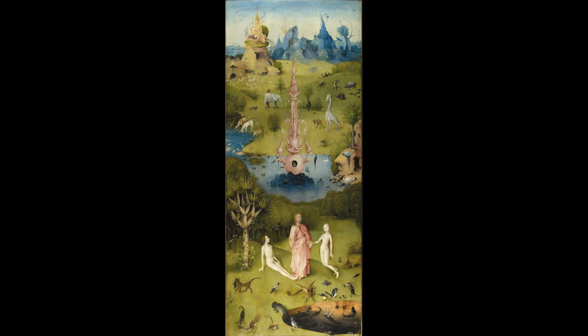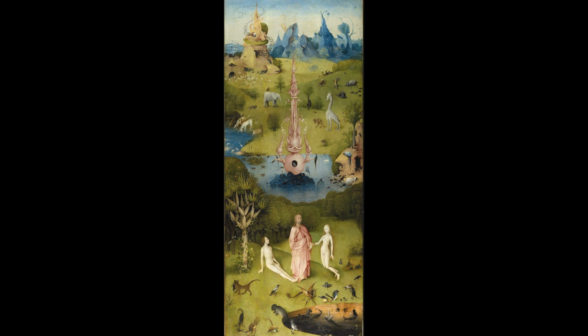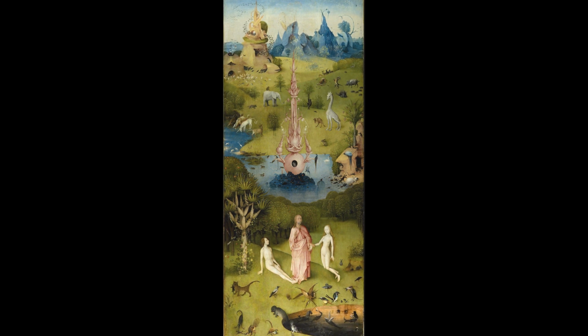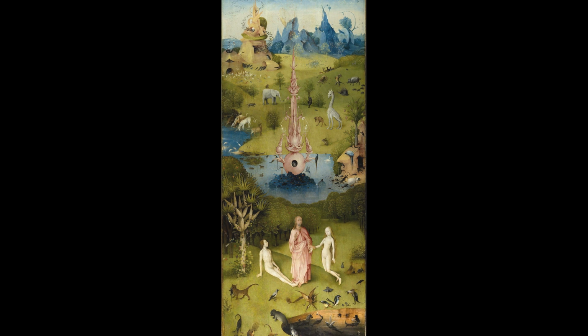Before we move on to consider the central panel, let us summarise what we have discovered about the left one. It is to be read in 3 layers, from the top downwards. The topmost layer of the birds and the range of towers and hills hybridised from vegetable and rocky materials growing in the landscape is clearly a depiction of the 5th day of creation.